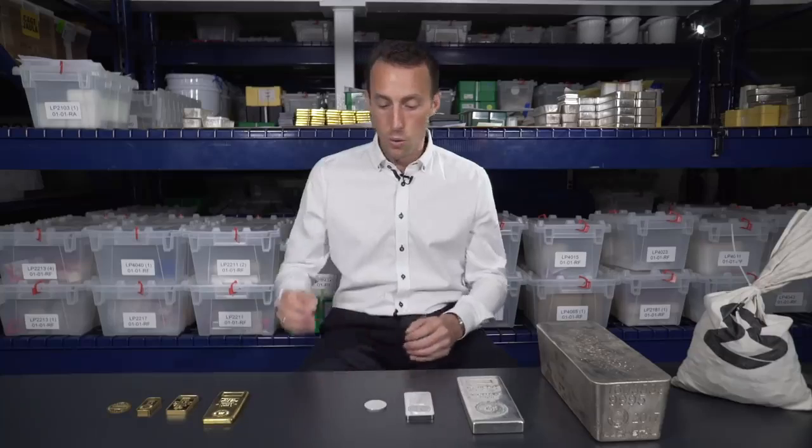Before we start talking about all the differences between bars and coins, and there are a few of them, we're actually going to go over the similarities that each bar and coin has with one another. It's important that you understand these things, especially if you're new to precious metals. If you take any coin or any bar, whether manufactured by a sovereign mint, a private mint, or a refinery, you're going to notice four things that they have in common.